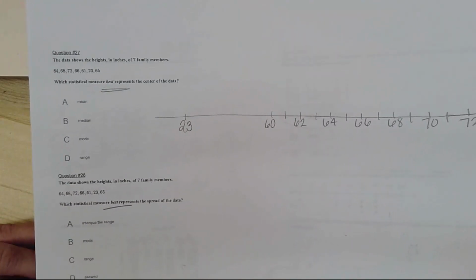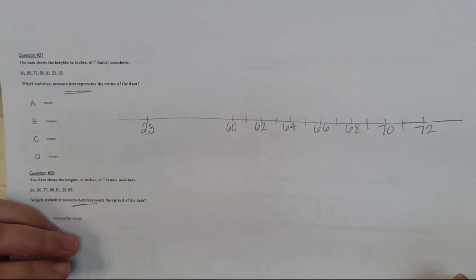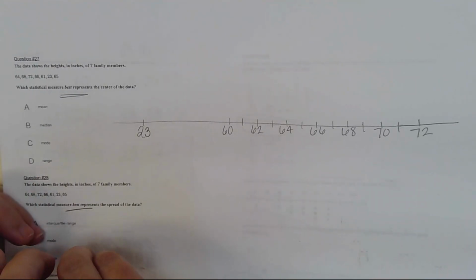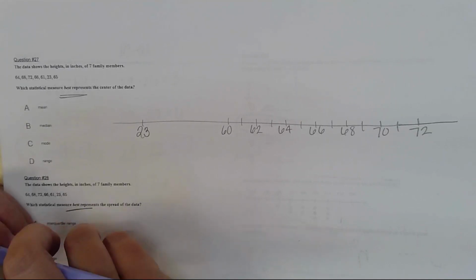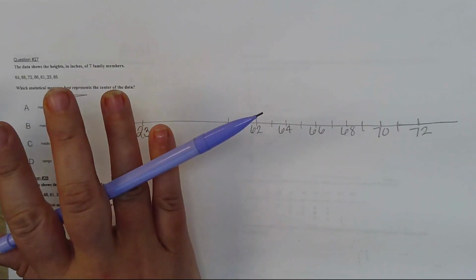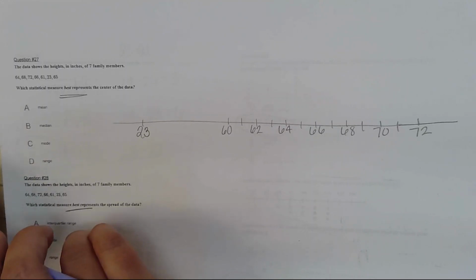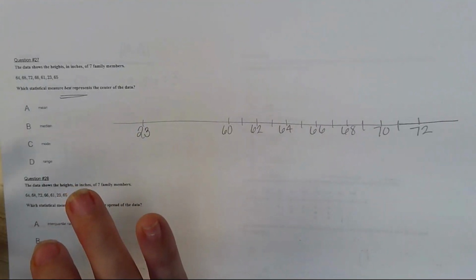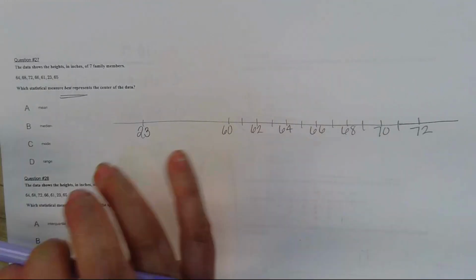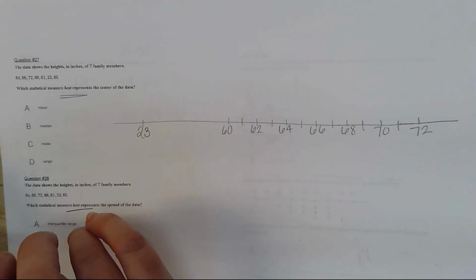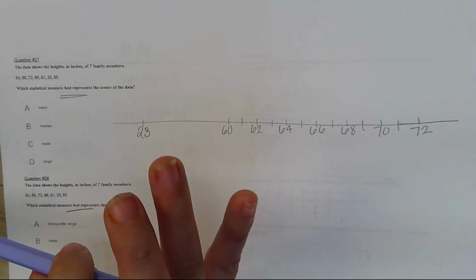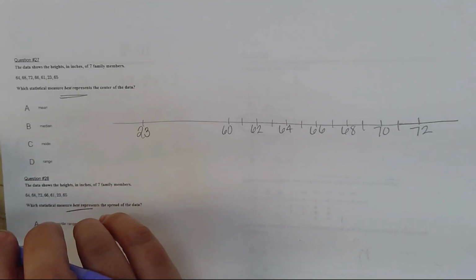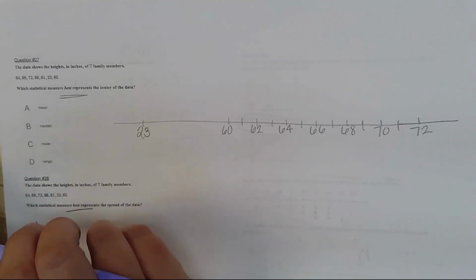You're welcome. All right, so now looking at 27, the data shows the heights in inches of 7 family members. Which statistical measure best represents the center of the data? You can only see the best measure of data or variability based off of drawing out a graph. Here, a dot plot tells you what? No. Wait. A dot plot tells you everything. It tells you the mean, median, mode, range, interquartile range. It also tells you the shape of the data. So when it's asking for the best, we need to see the shape. If it's symmetrical, one of those measures of center is your answer. If it's skewed or has an outlier, like what we wrote on the other side, that would be your best measure of center. So let's find out about this data by drawing a dot plot.